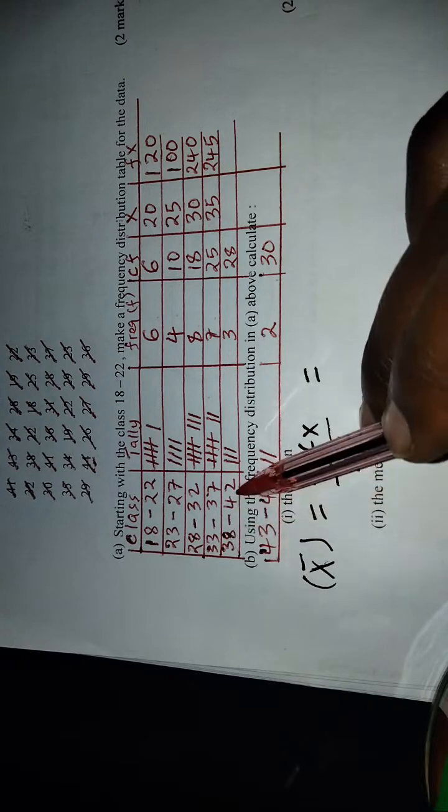The next is going to be 33 and 37. When we add them, we get 70, divided by 2 is 35. 35 is the midpoint. I'll multiply 35 with the frequency there, which is 7. This gives us 245. The next is going to be 38 and 42.